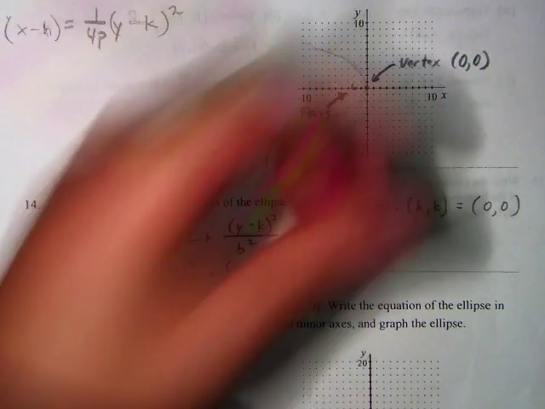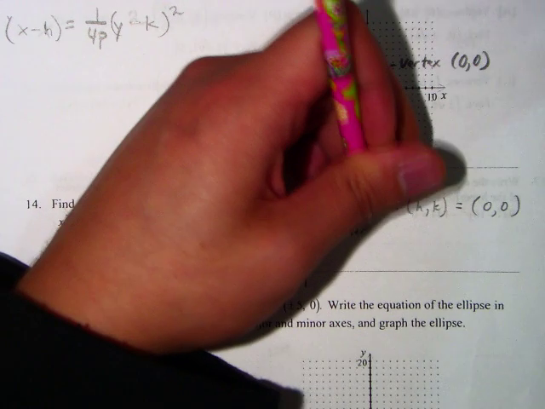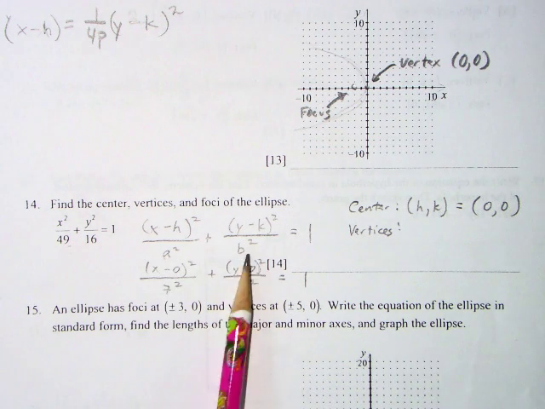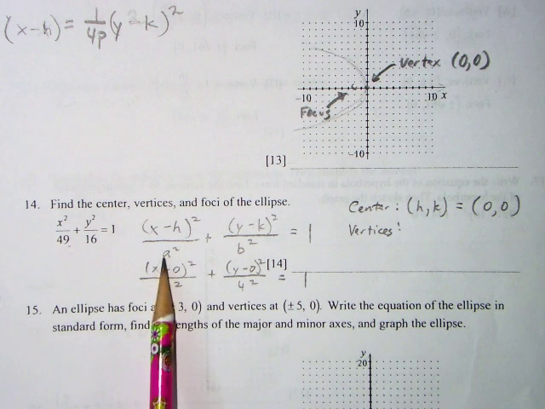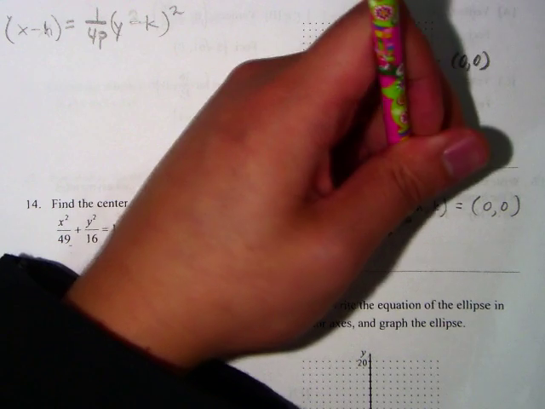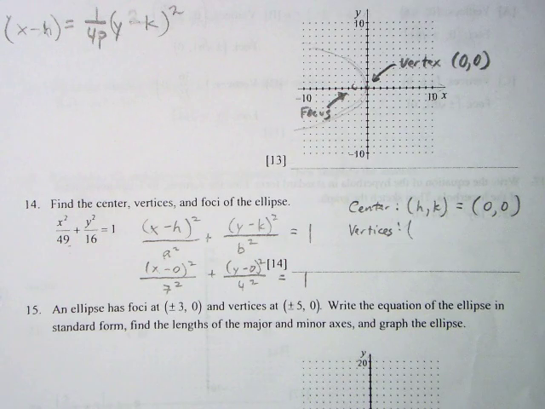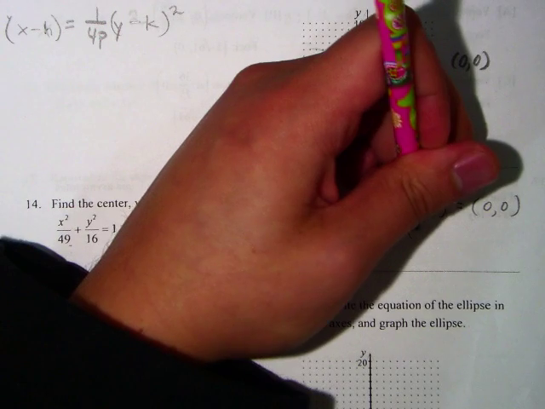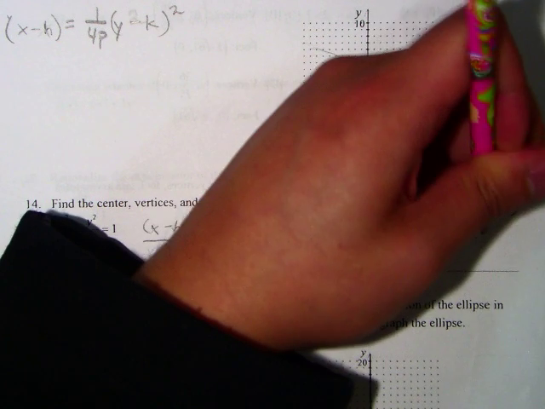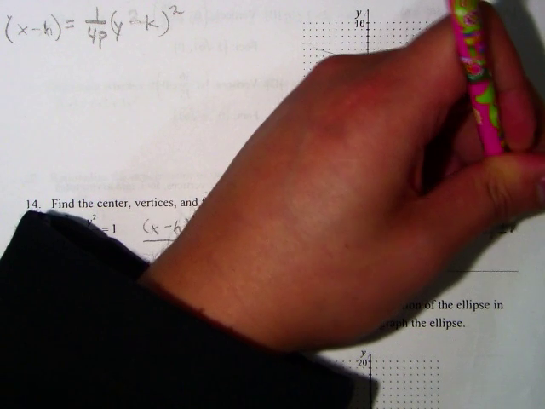And then we want the vertices. We use the a and the b for that. For the a, it'll be the x value. For the b, it'll be the y value. So the vertices here will be plus or minus a, 0, and 0, plus or minus b.